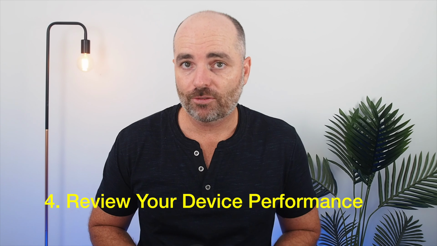And the final secret in Google Ads is that you need to review your device performance. What we mean by that is review the performance of your ads and how they are performing when someone is using a mobile, a computer, or a tablet. Optimizations by devices are severely underutilized in Google Ads.